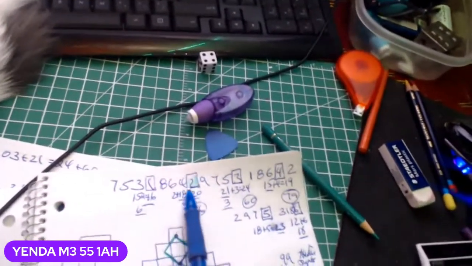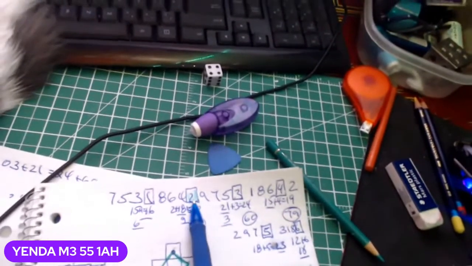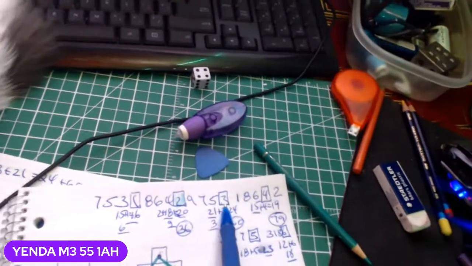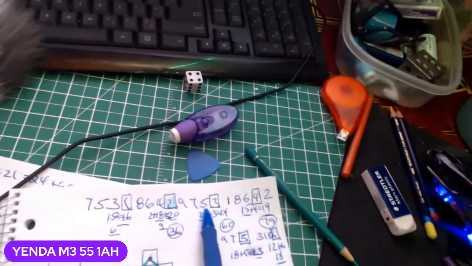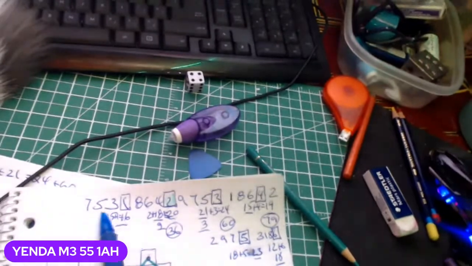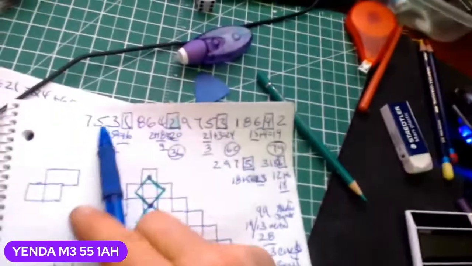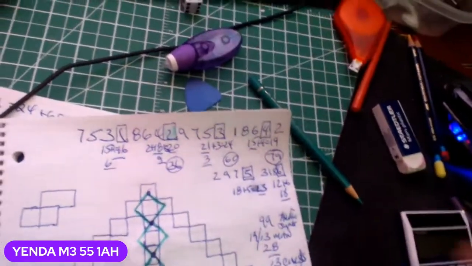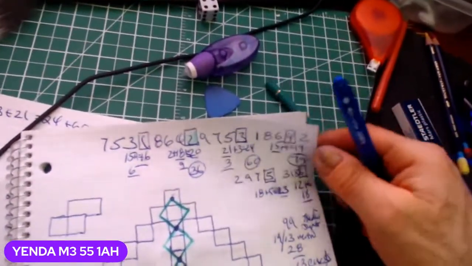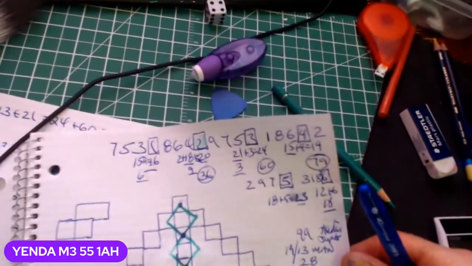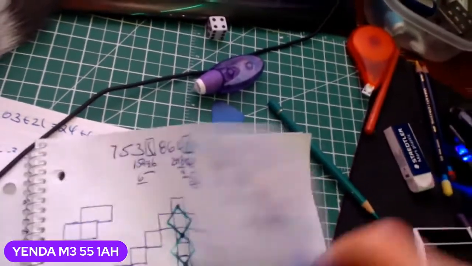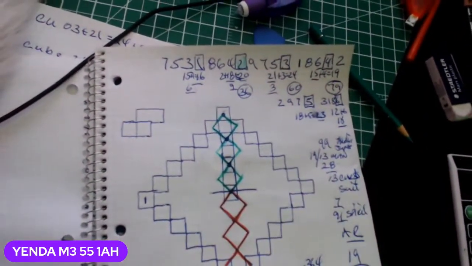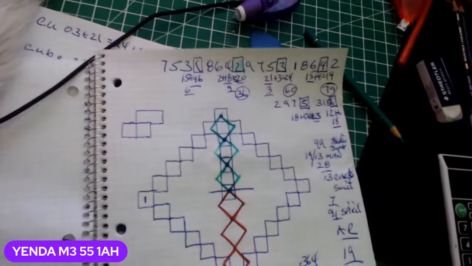1, 8642, 8642 ends here. 975 ends here. Then 3, 975. You see, oh, okay, because it restarts over here. I see it restarts over here. 9753, 18624. Wow, I'm going to have to go on to the next page. So the next page we were on, I'm going to bring it down here. So we're on 3186.